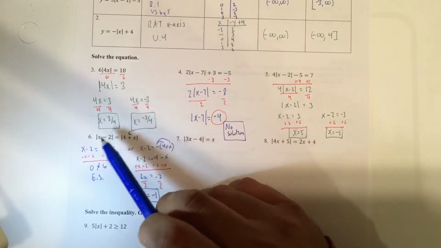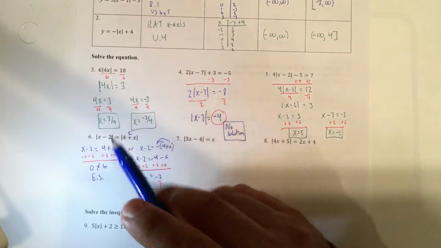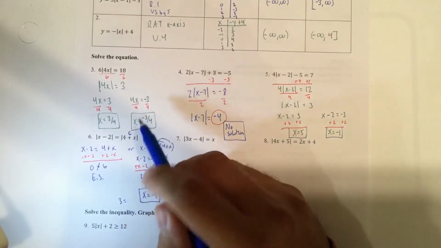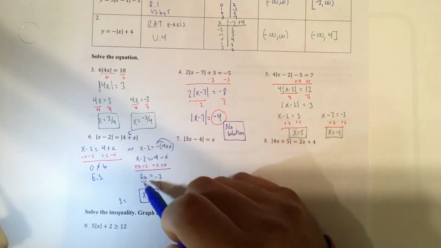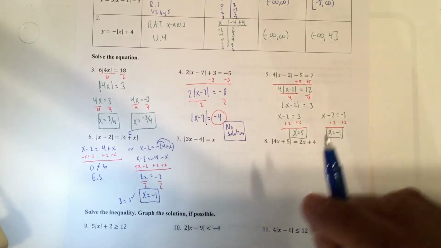So we have negative 1 minus 2, which is negative 3. The absolute value of negative 3 is 3. And then we have 4 plus negative 1, which is 3. The absolute value of 3 is 3, so that answer does check out to be true.